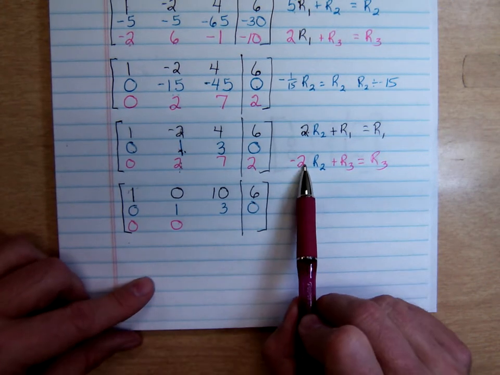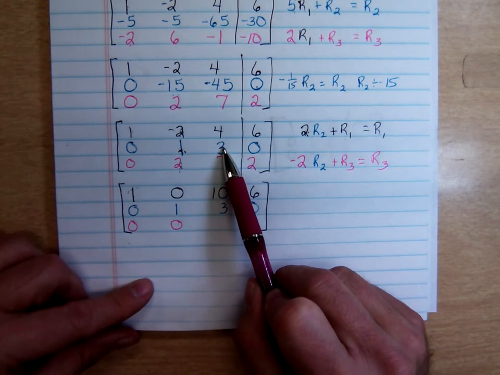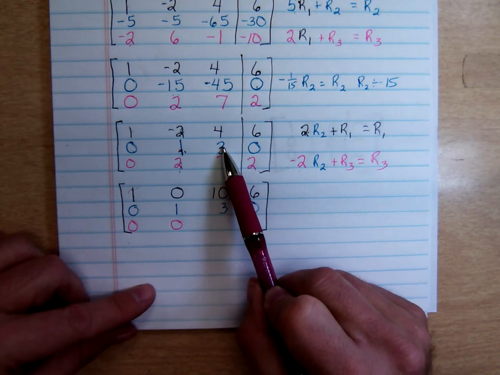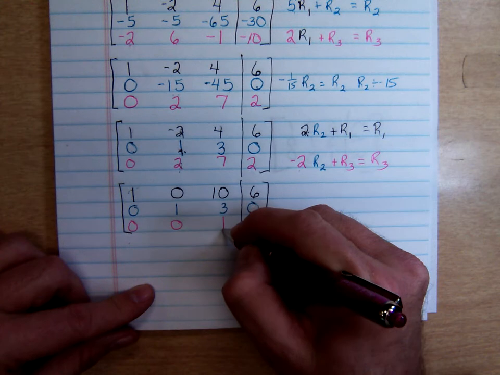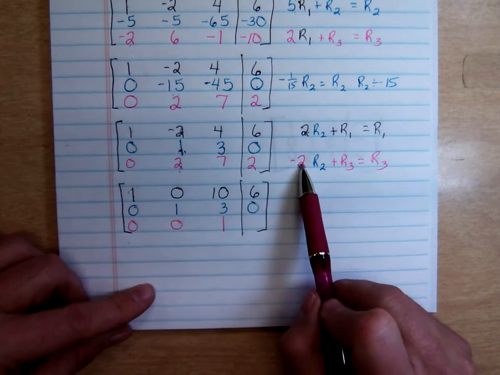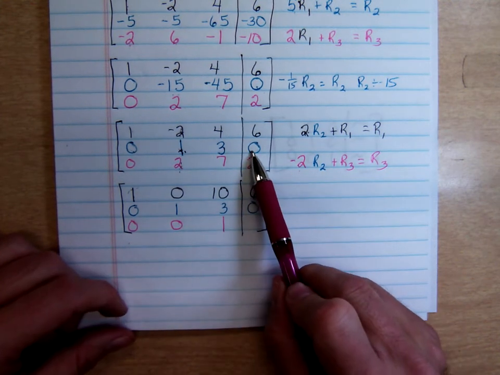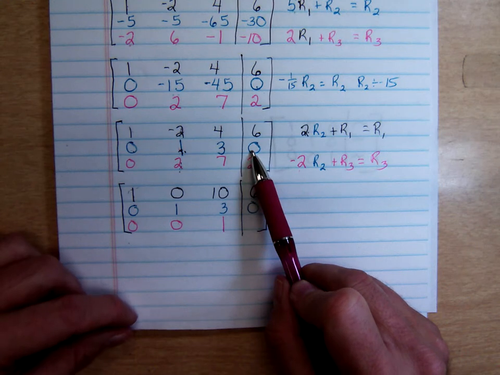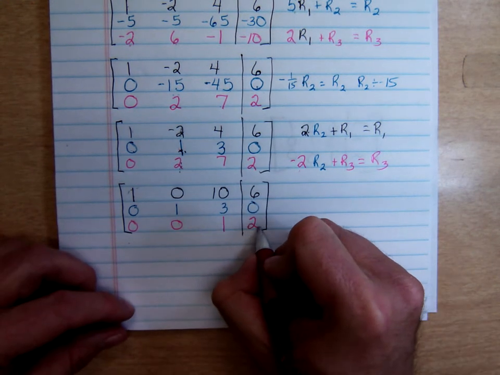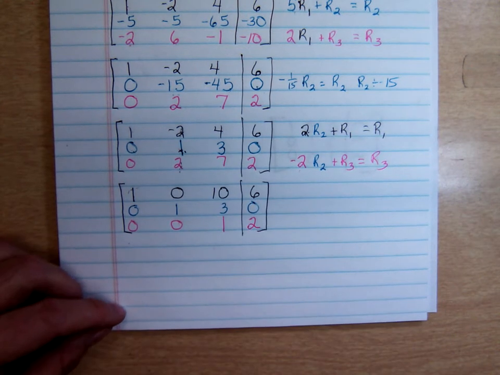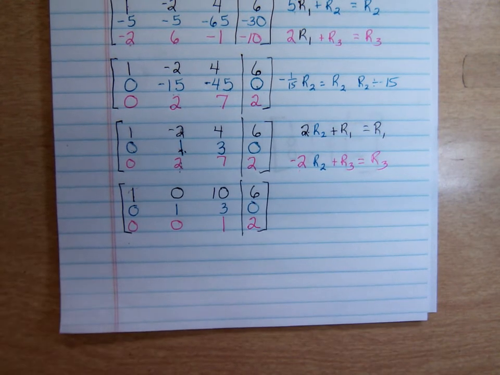Negative 2 times 3 is negative 6, plus 7 is 1. Negative 2 times the blue 0 is 0, plus 2 is 2. Okay? We're finished with the second column.